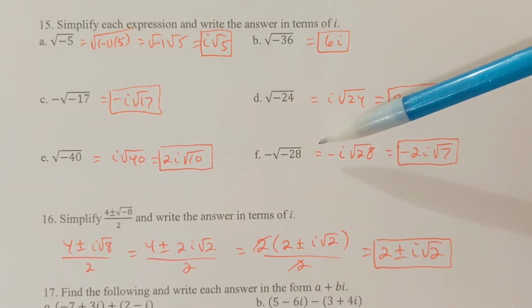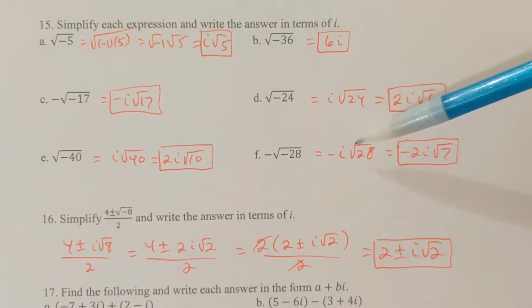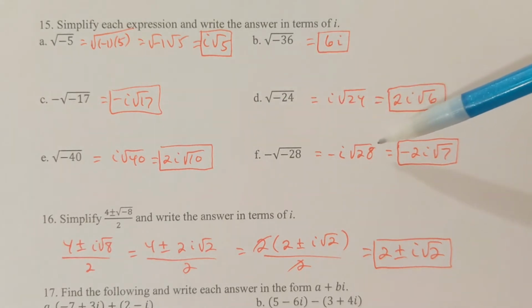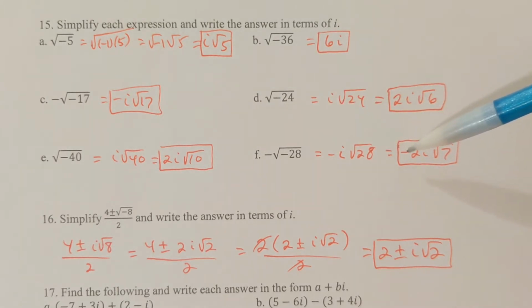Negative the square root of -28. Negative i root 28, which is the same as negative 2i root 7.